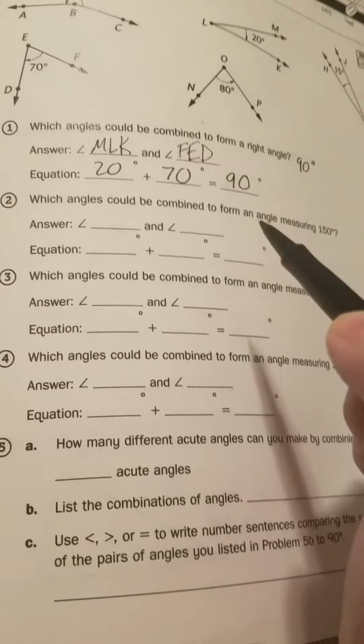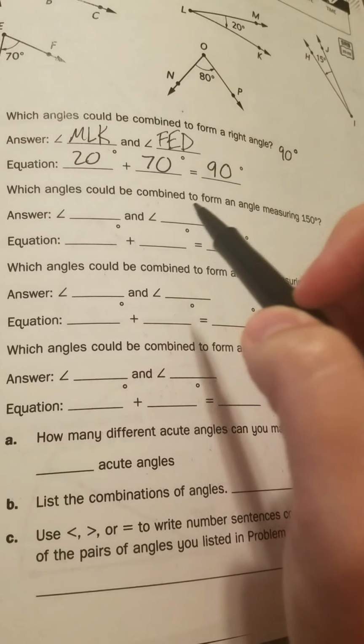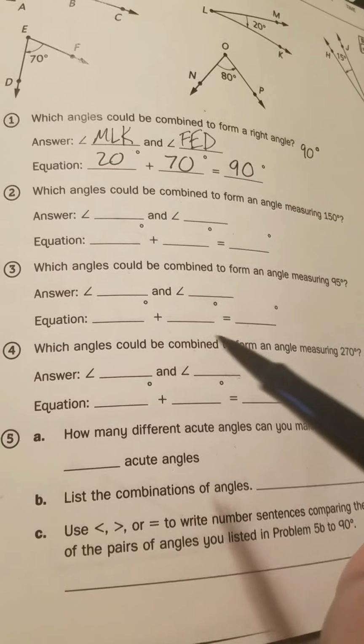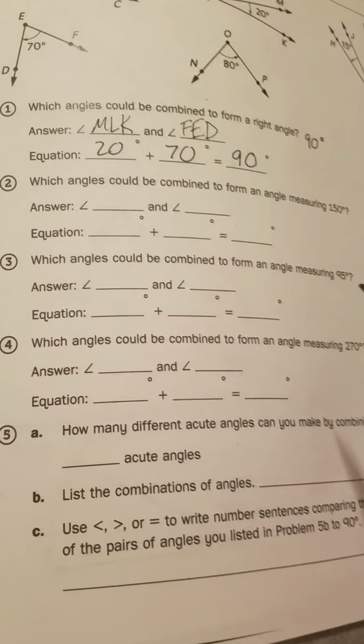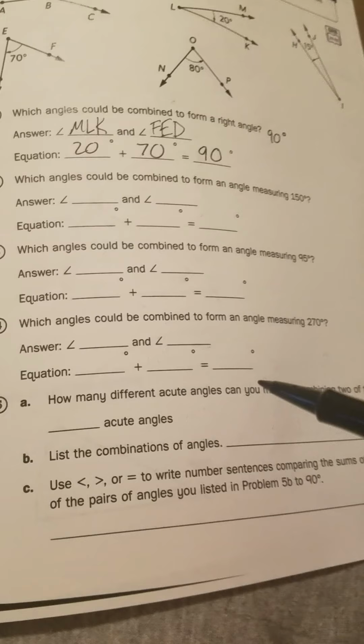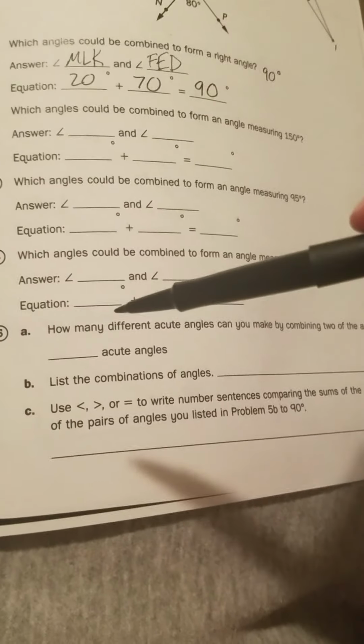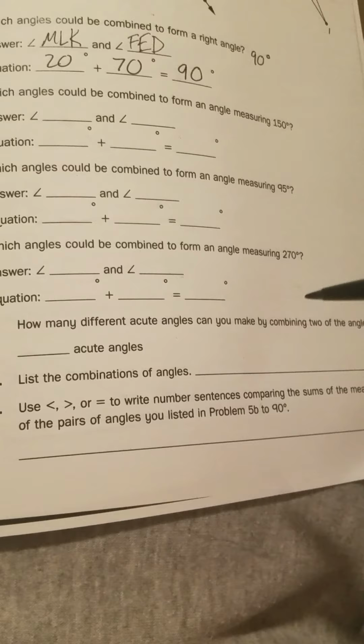So then for the next ones, you need to find which angles could be combined to form an angle measuring 150 degrees. Which angles could be combined to make a measure of 95. Which angles could be combined to form an angle measuring 270. All right, and then this one: how many different acute angles can you make by combining two of the angles?